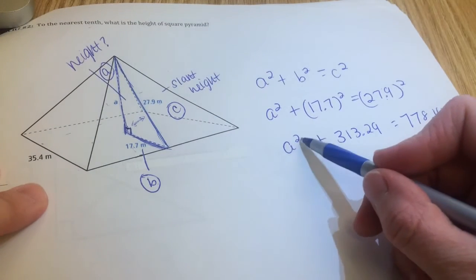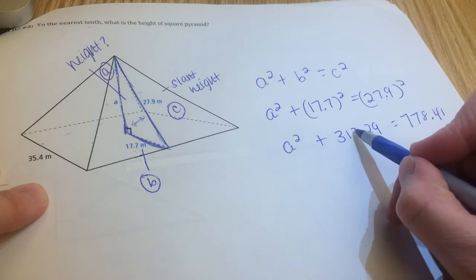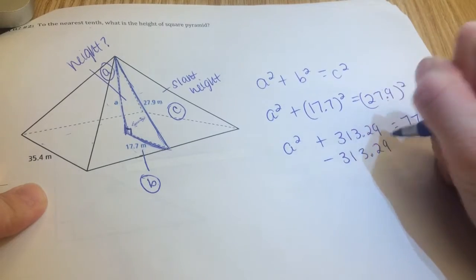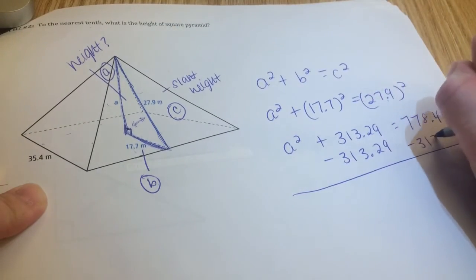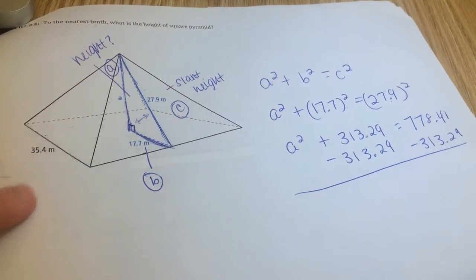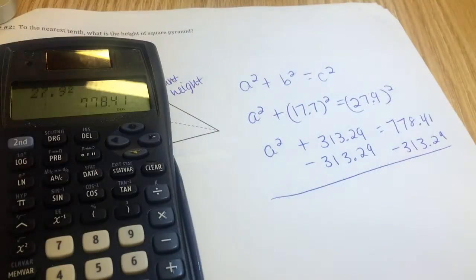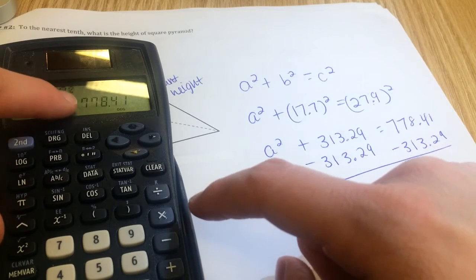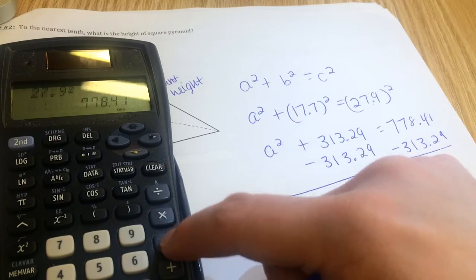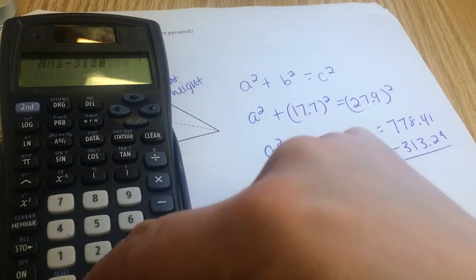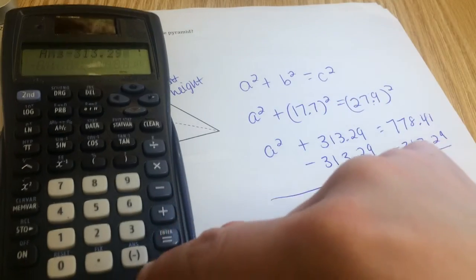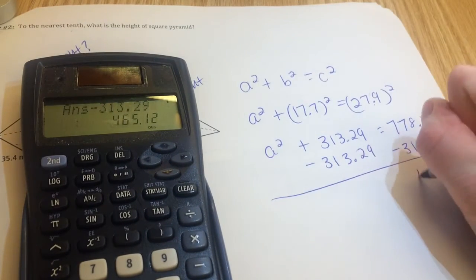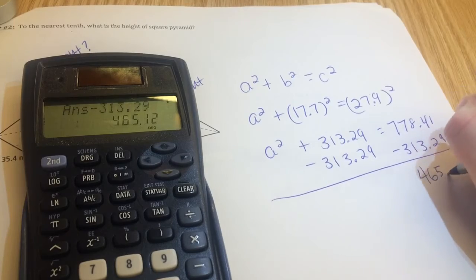Okay, now we have to further solve for A. We have to get A by itself. So we have to bring over this 313.29. So we have to subtract it because it's a positive. So to get rid of it, you subtract it. All right, we can use the calculator here. So we're going to do 778.41, which is actually still in my calculator, subtracting 313.29 equals, and it looks like it is 465.12.